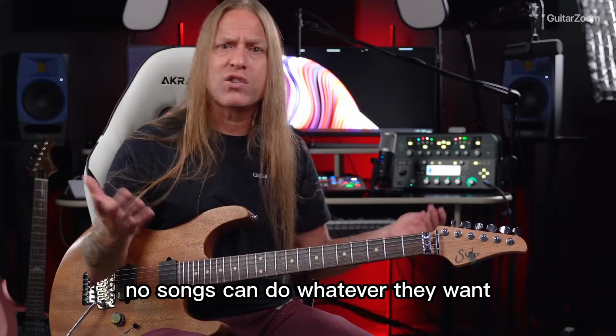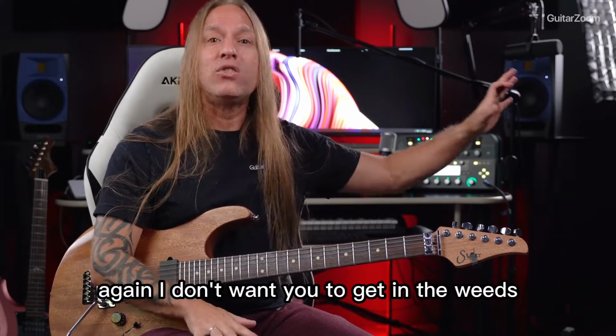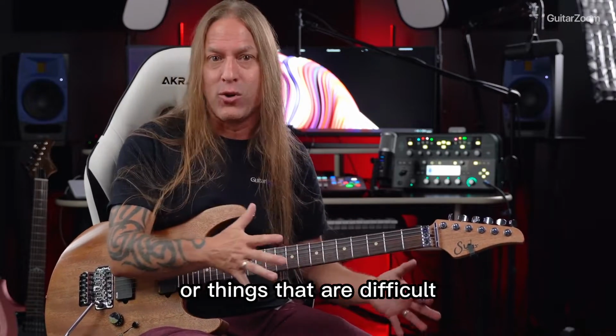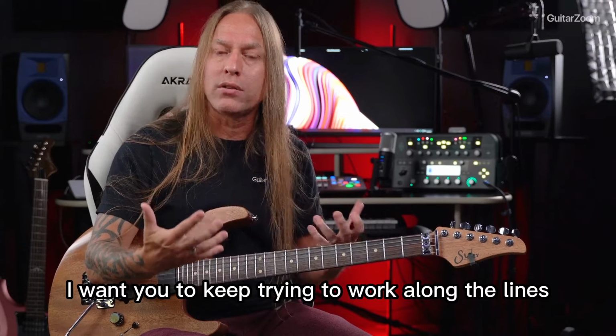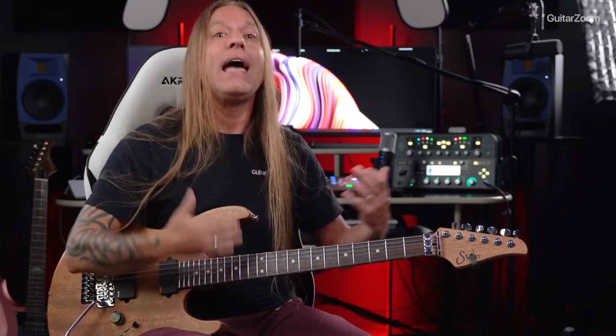No. Songs can do whatever they want. Music can do whatever they want. Again, I don't want you to get in the weeds always looking for things that don't fit or things that are difficult. I want you to keep trying to work along the lines of stuff that is easier for you and makes sense in your brain and develop that.